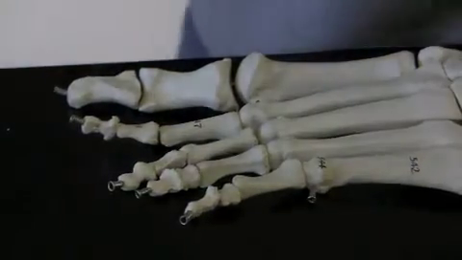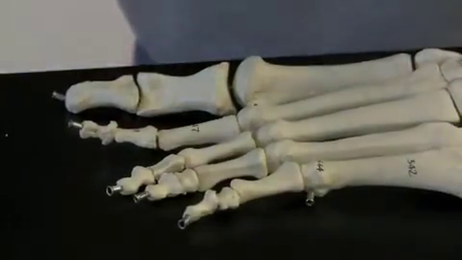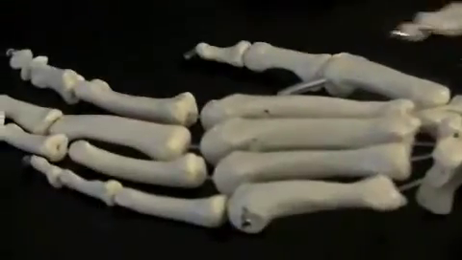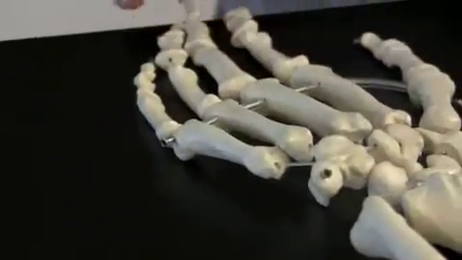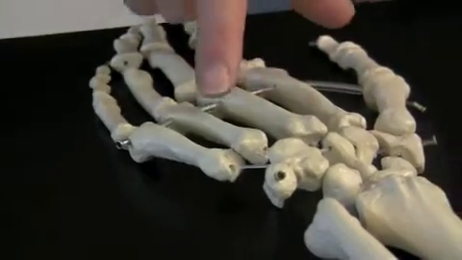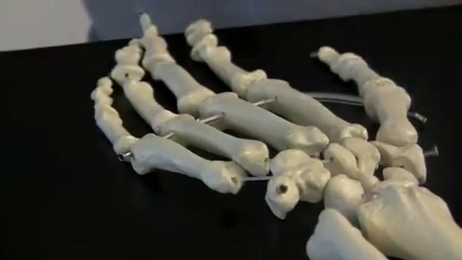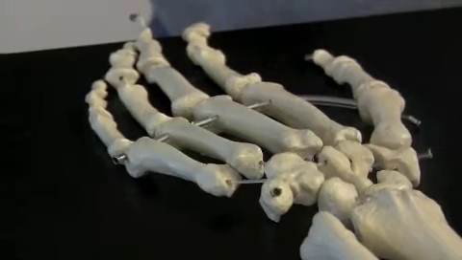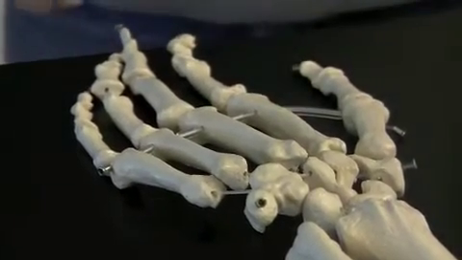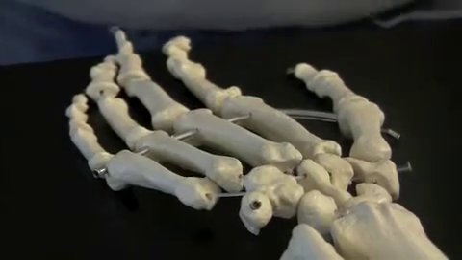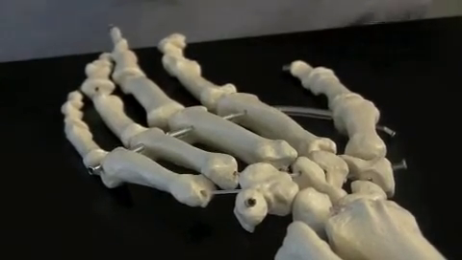The same pattern is seen in the hand. Where you have 5 metacarpals, 1, 2, 3, 4, 5, and 3 phalanges for each finger, except for the thumb, which only has 2. So it's the same pattern as we see in the foot, for a total of 14 phalanges in each hand and foot.